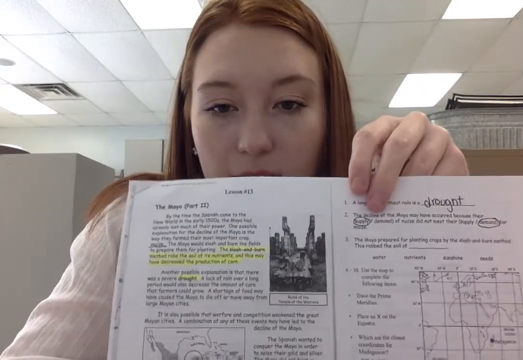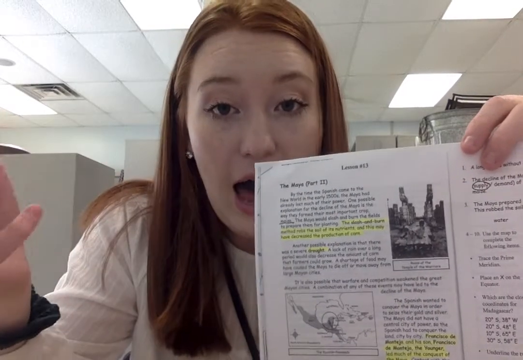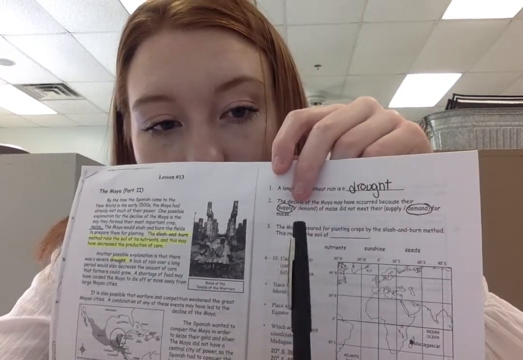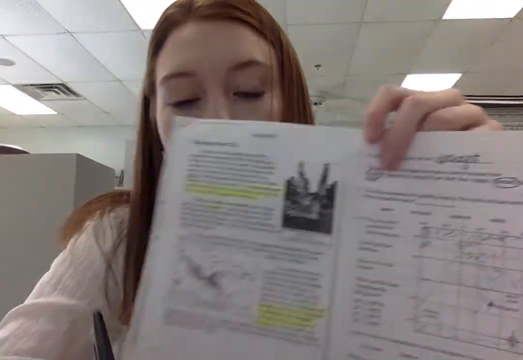So, let's think about that for a minute. The decline of the Maya may have occurred because their supply of the maize did not meet their demand for the maize. So, let's circle those. Because in that passage, it's talking about how their slash and burn methods were killing off the supply, but their demand was still up. So we will circle supply and then demand.